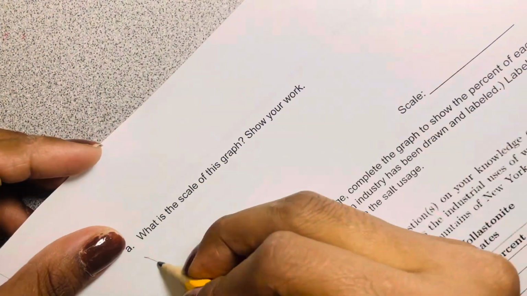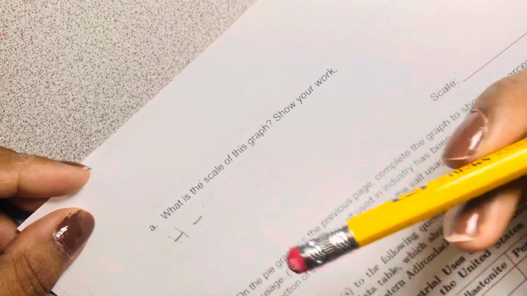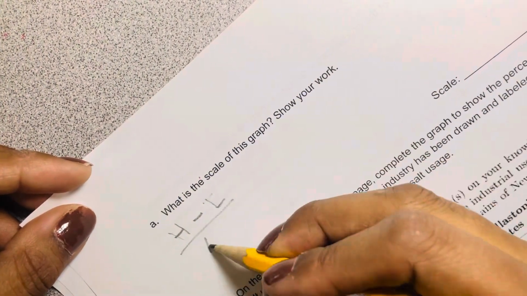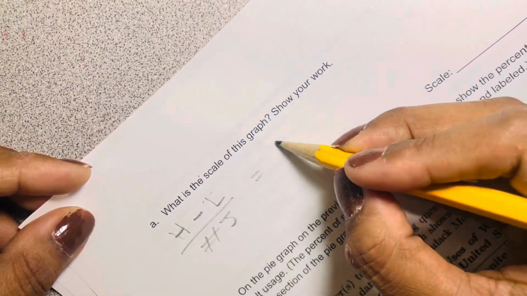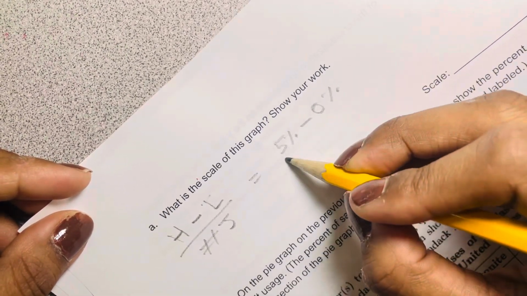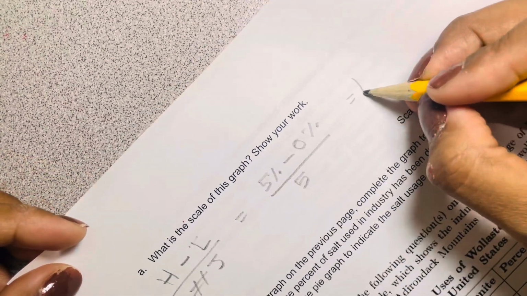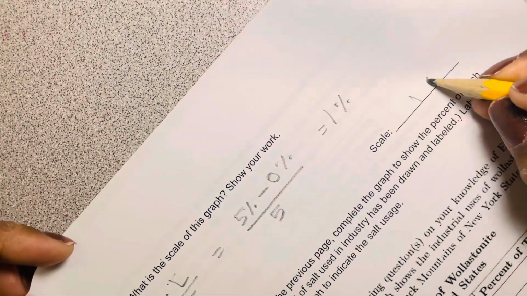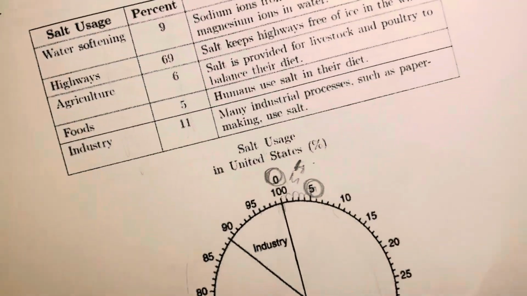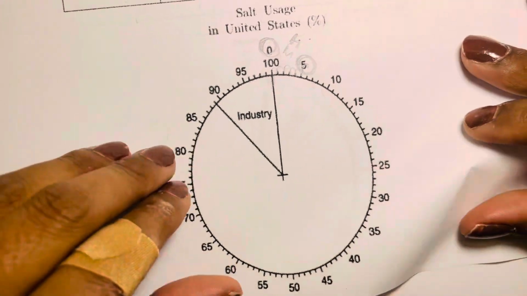Okay, 5 jumps. So let's write that down. It should be the higher value that I picked minus the lower value, divided by the number of jumps between those values. The higher value I picked is 5%. The lower value I picked is 0%. And it should be divided by 5 jumps between those numbers. That just gives me 1%. And that should be my scale. That just means that with each indent, my numbers are changing by 1%.